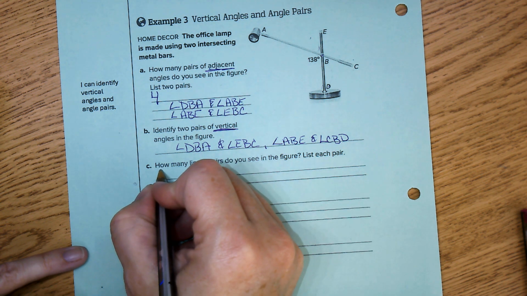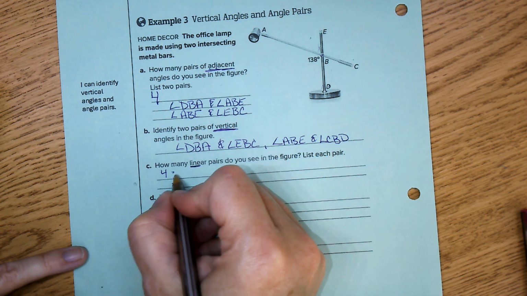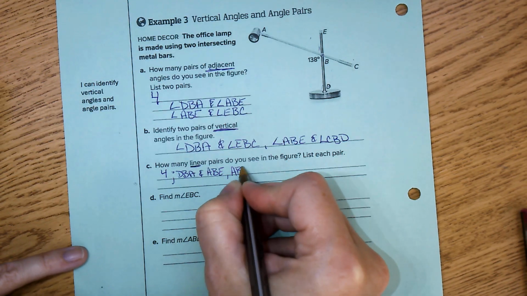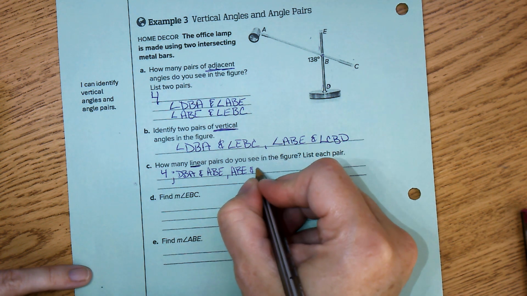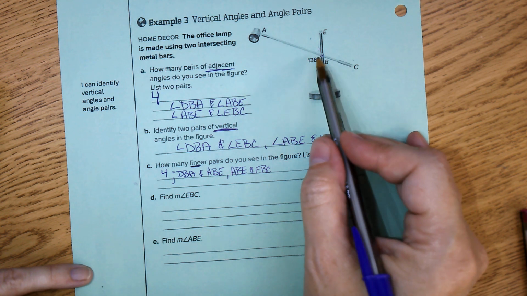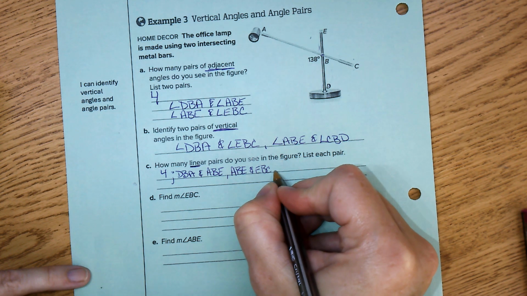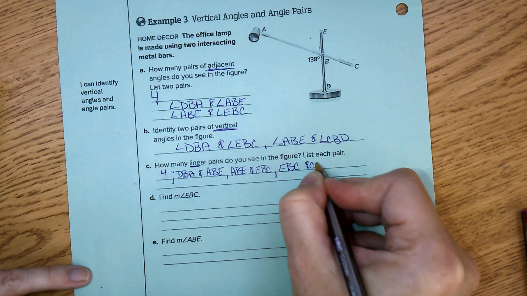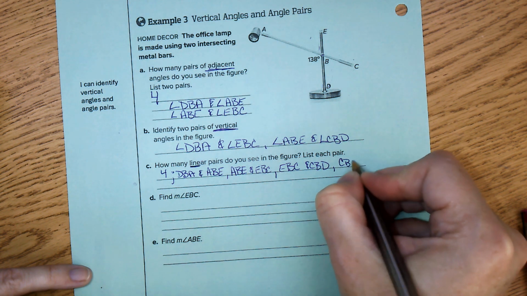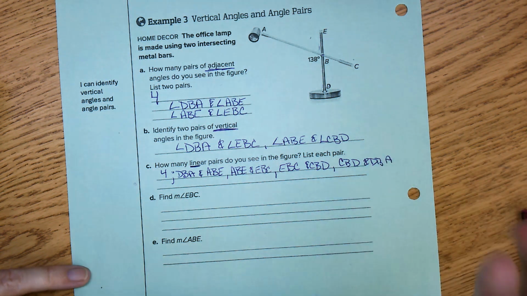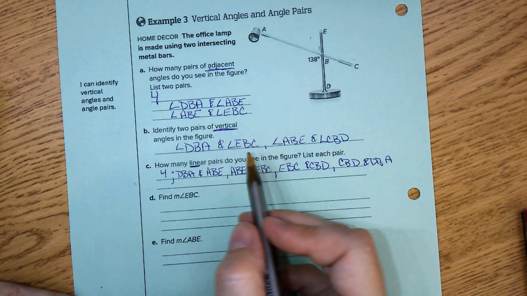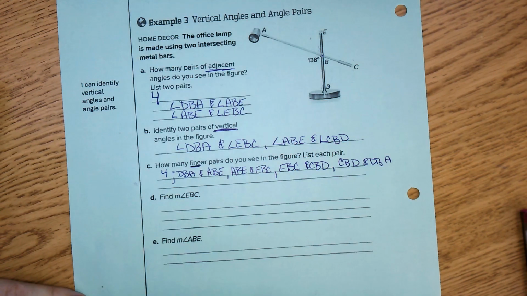All right, so how many linear pairs do we have? We have 4. As you go all the way around, you have D, B, A, and A, B, E, and E, B, C. Okay, we're going all the way around. E, B, C, and C, B, D. We just keep going all the way around, okay? C, B, D, and D, B, A. All right, so those are my 4 linear pairs. You put the 2 angles together. They measure a straight line. And if you remember, the measure of a straight line is 180 degrees. They form a straight line, so together they equal 180 degrees.